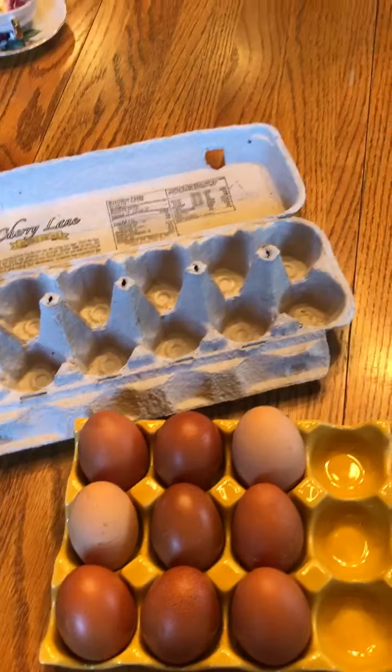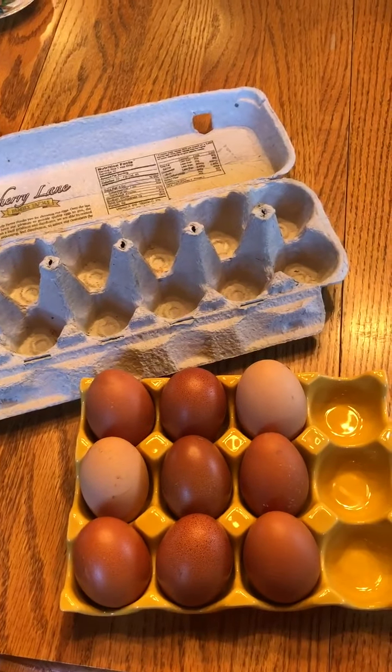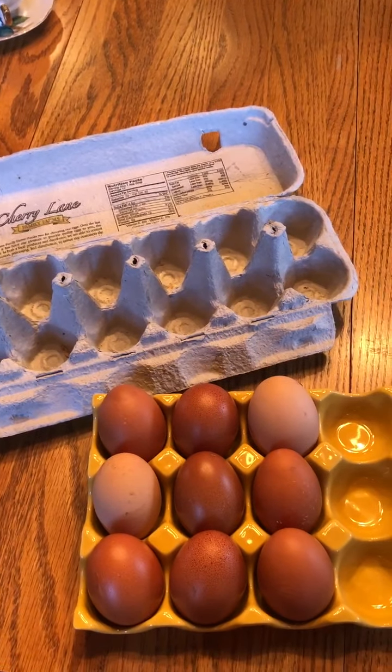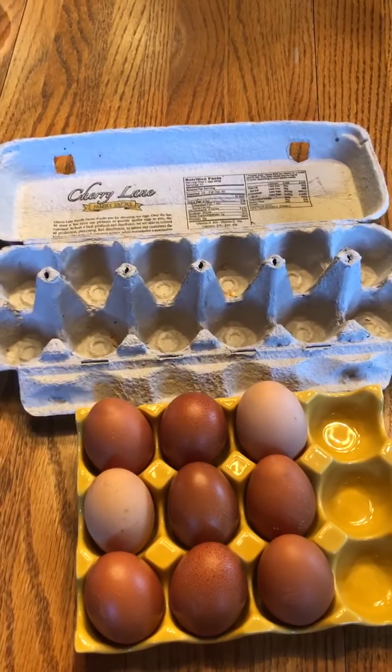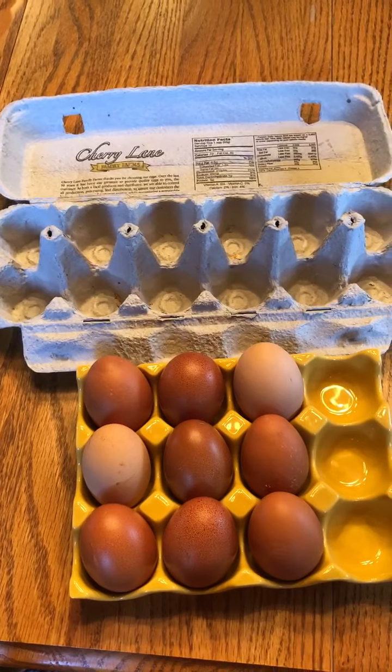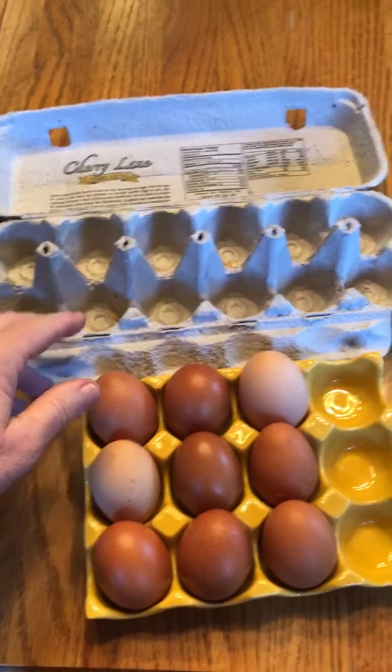All right, let's see what else we have. Oh, here we have eggs. So here's a word problem here. So I am going to do some baking. And I'm looking at my recipe, and it says you need 6 eggs.